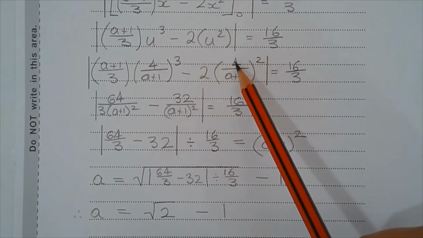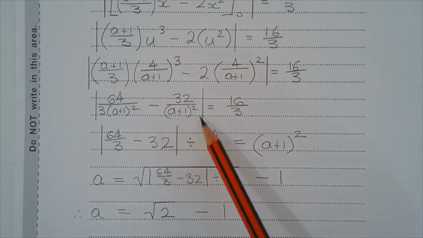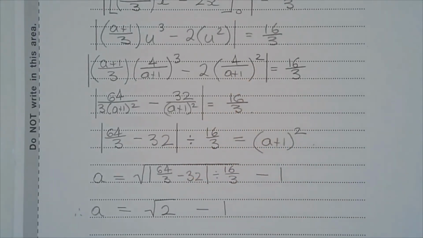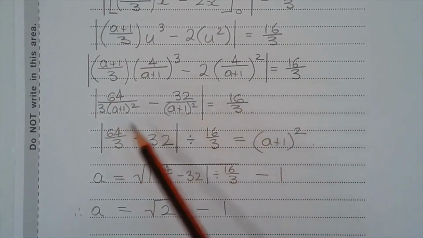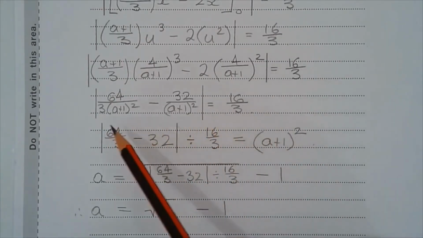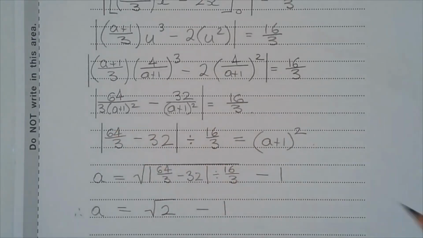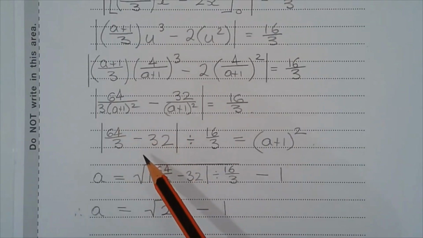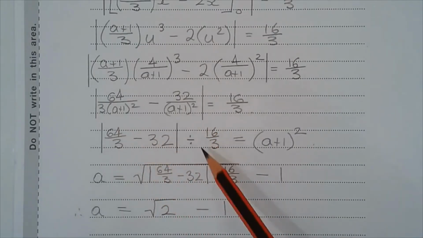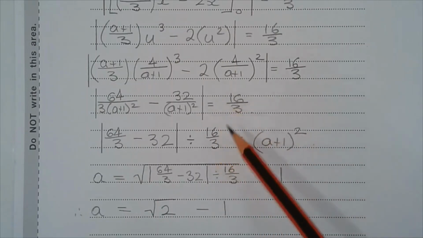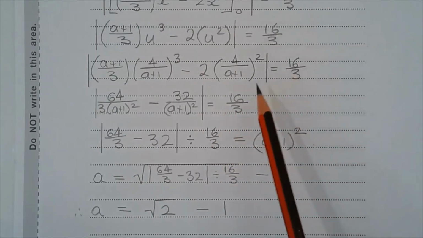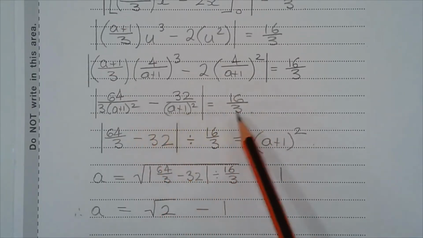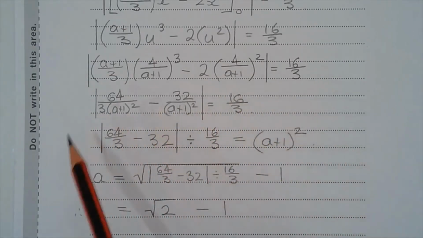So expanding part of the bracket here, we're leaving the (a plus 1) squared intact here as well. And that equals 16 over 3. Now multiplying both sides by (a plus 1) squared. Now (a plus 1) squared cannot be negative. So we have the absolute value of 64 over 3 minus 32, divided by 16 over 3, equals (a plus 1) squared. So there's kind of two things happening there. We divided both sides by 16 over 3, but we multiplied both sides by (a plus 1) squared. So that is shown here in this step.